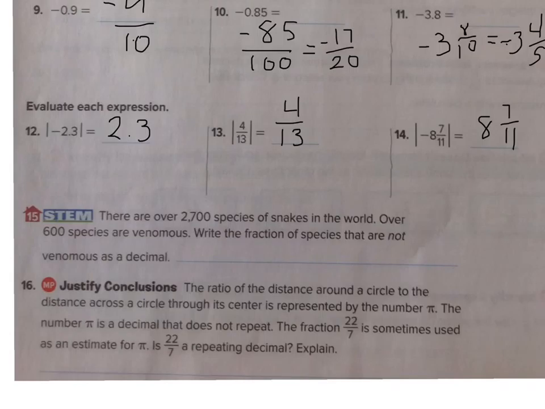For the last problem, it says there are over 2,700 species of snakes in the world, and over 600 of those are venomous. We need to write the fraction of species that are not venomous as a decimal. So, to find out how many are not venomous, we take 2,700 minus the 600 that are.